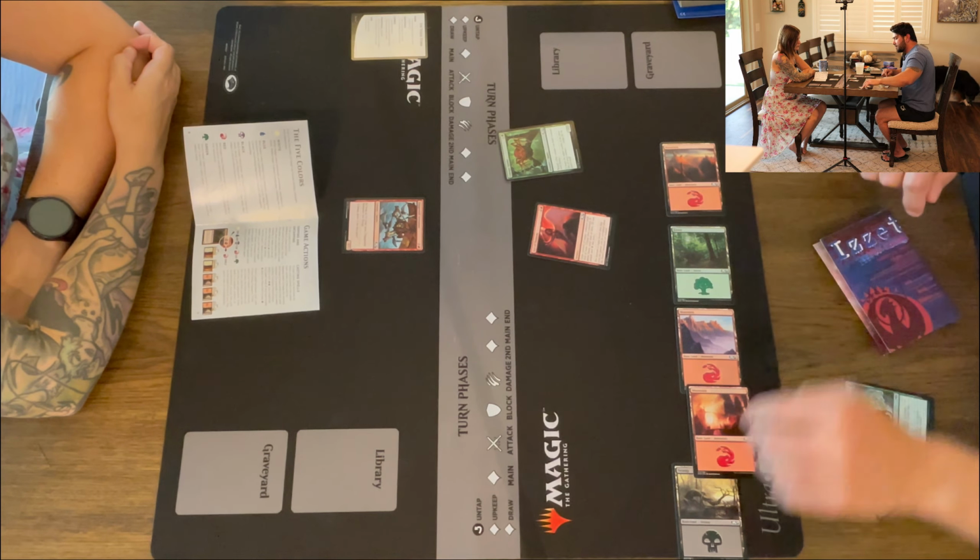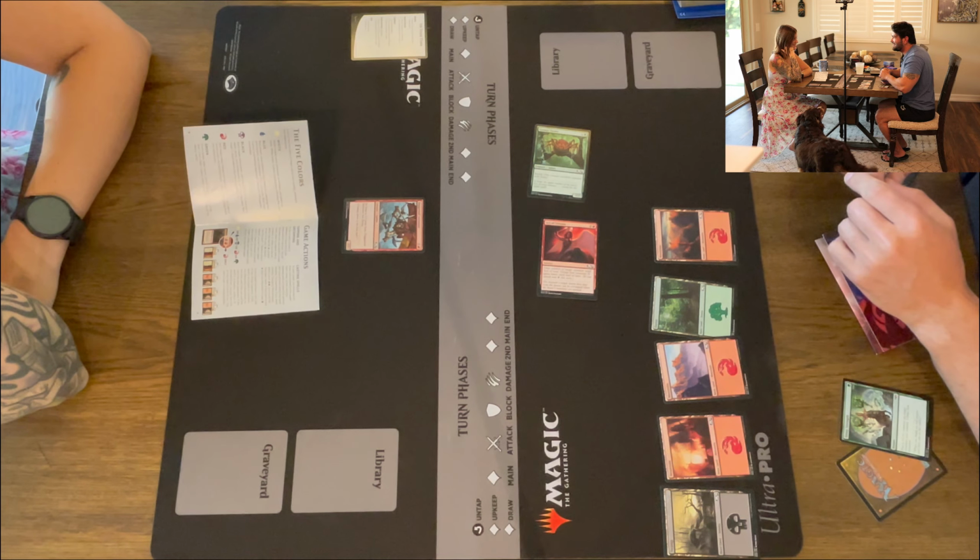And then you're going to declare your attackers. You're going to declare your blockers. Then we do damage. That's the end of the attack damage phase. Then the second main phase.